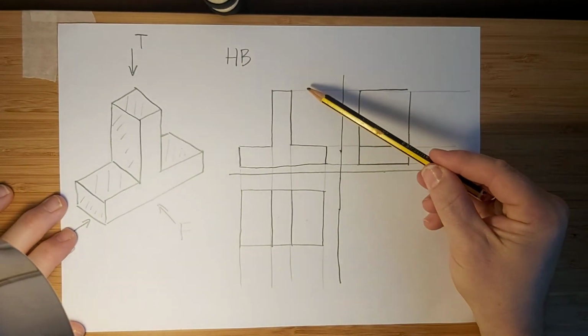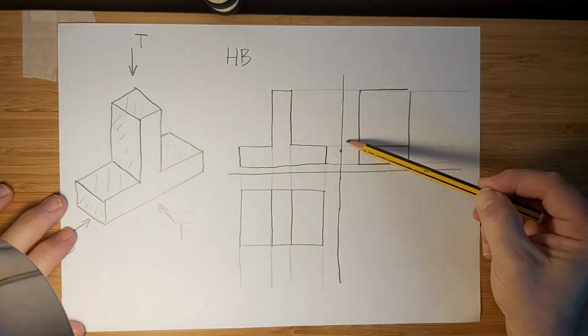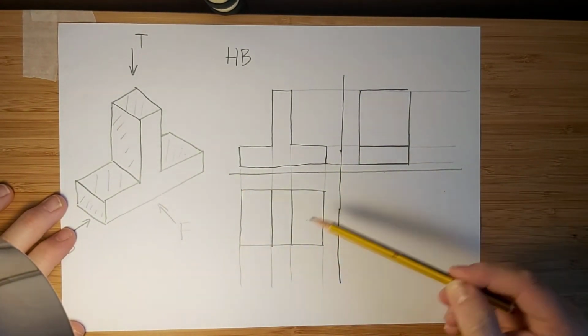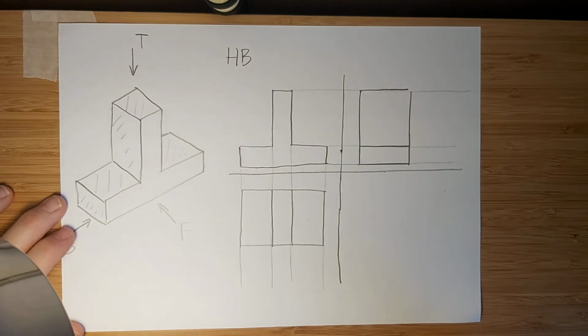So we must erase this line, all the auxiliary lines. We must erase them. That's what we are looking for.